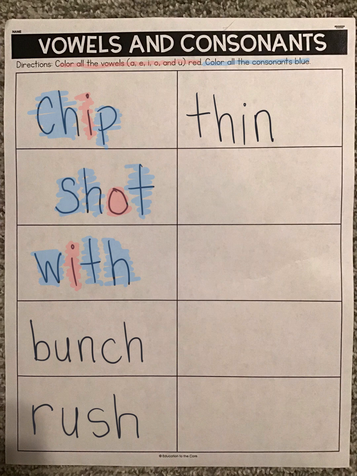Our next word is chat. Ch-a-t. Chat. Please color your vowels red and your consonants blue.